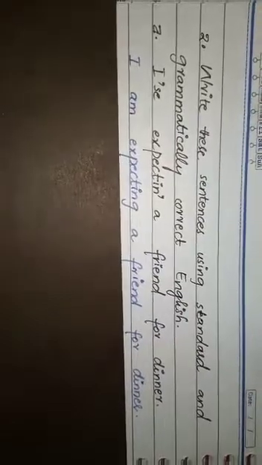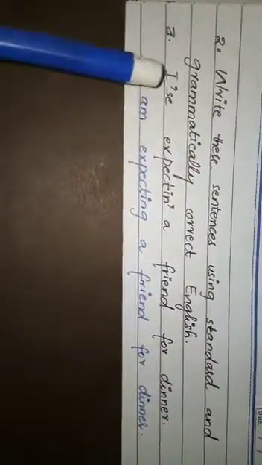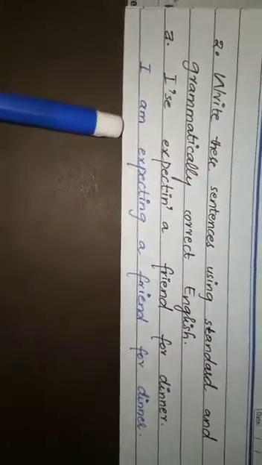I was expecting a friend for dinner. I am expecting a friend for dinner. So here we have mentioned the correct form of these words. The next sentence is, I have been waiting at this bus stop for 1 hour. I have been waiting at this bus stop for 1 hour. I ain't going to the cinema tonight. I am not going to the cinema tonight.